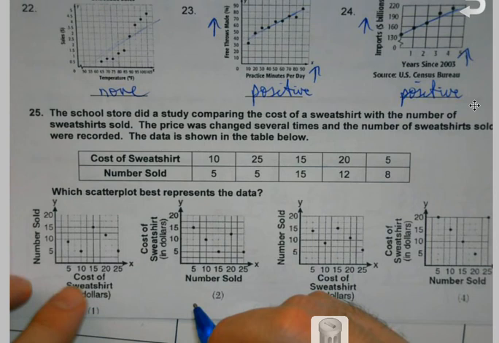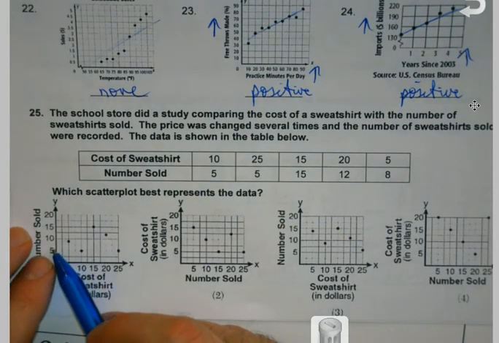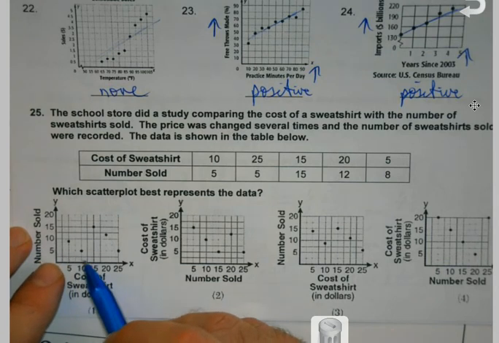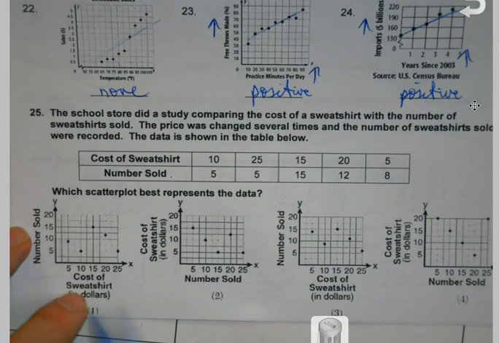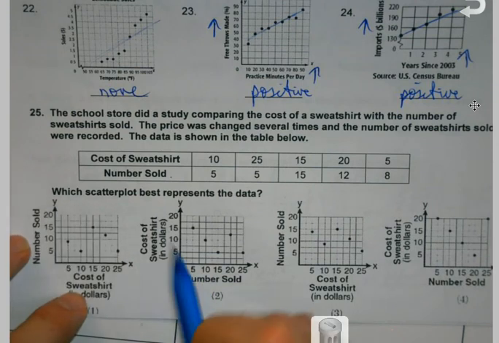So like here, the number sold is going along the y-axis, which is kind of abnormal. We don't normally look at it that way. We normally would look at something like the number sold going across the bottom. But let's double check. Let's make sure. See how everything's going.